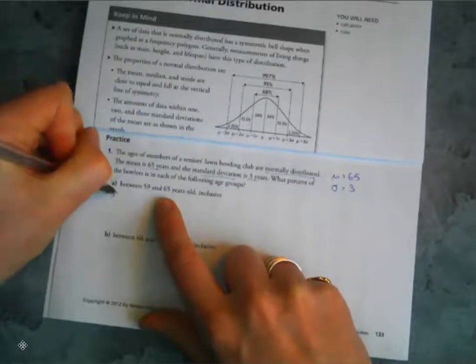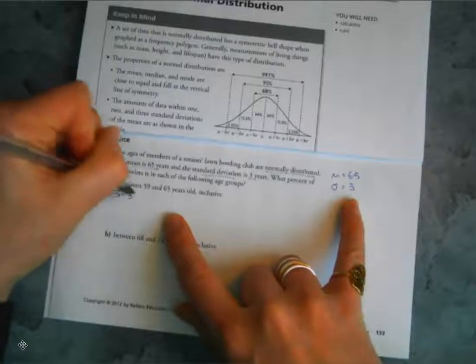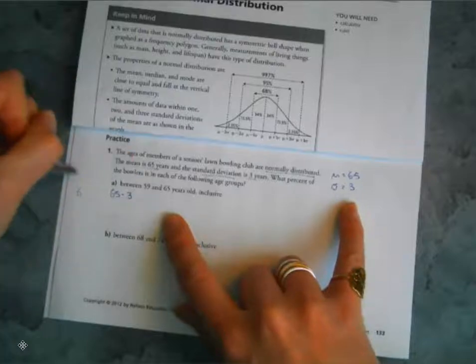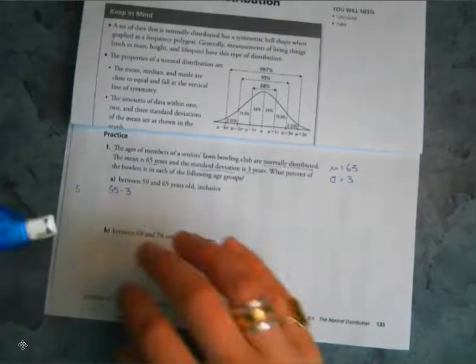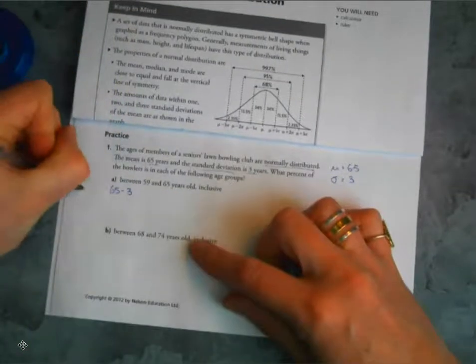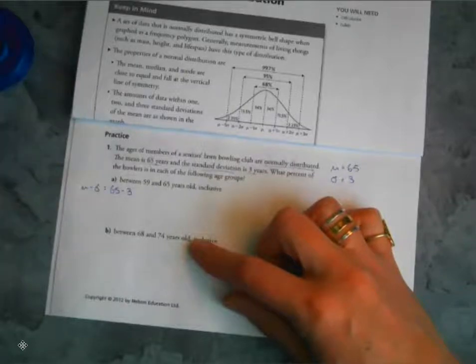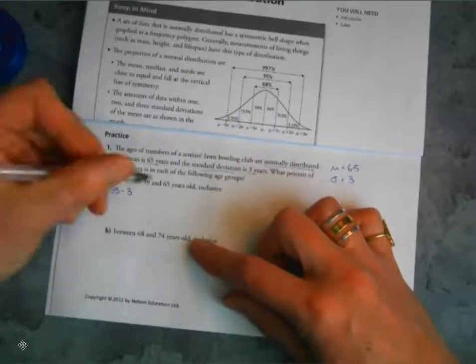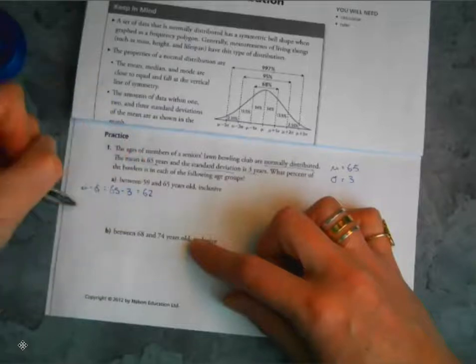If we do 65 minus 3, which is our first standard deviation, I'll do that symbolically. If we're doing mean minus 1 standard deviation, then we're doing 65 minus 3, which is 62. Okay, so we're not quite at the lower end of the range.